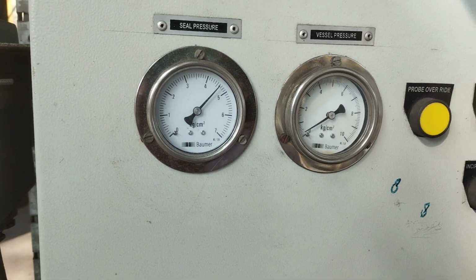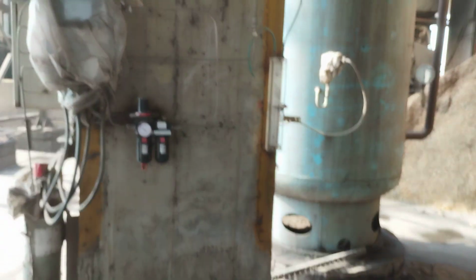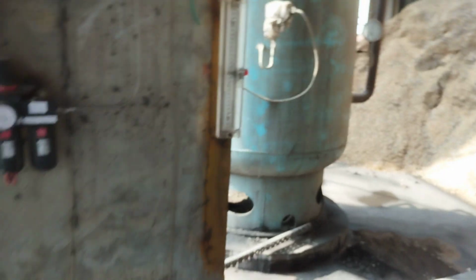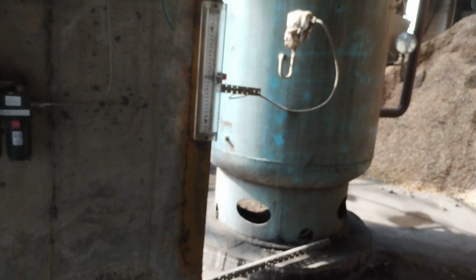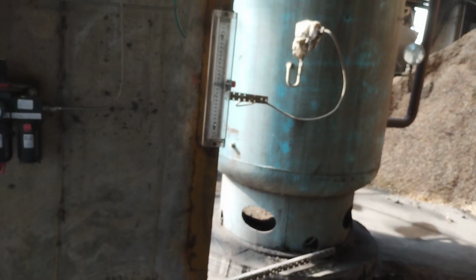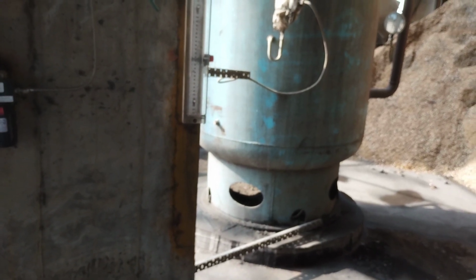Economizer run. Purging is run. There is an oxygen sensor transmitter. It shows 6.7%, and this is a pressure indicator cum level gauge for showing the vacuum pressure of the furnace. Now it is showing 20 mm vacuum, 20 mm vacuum.